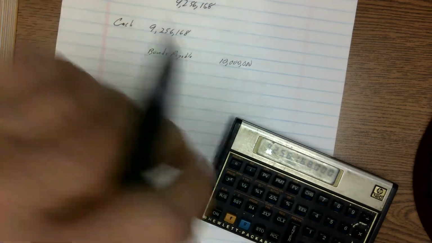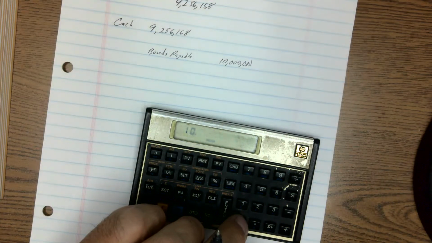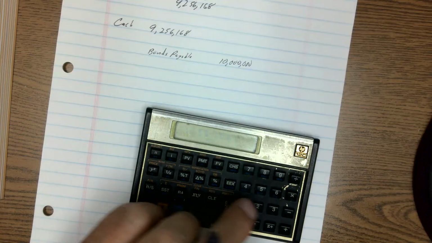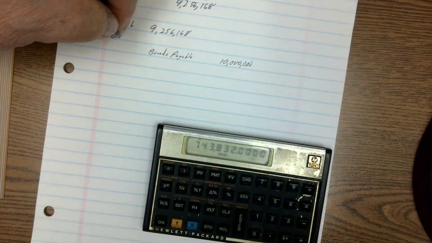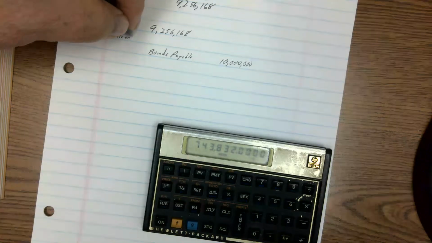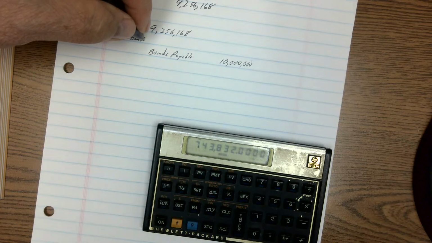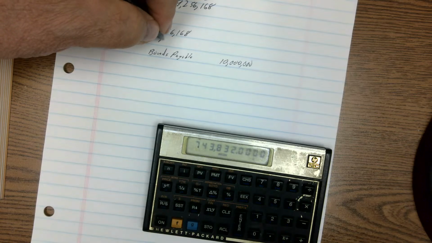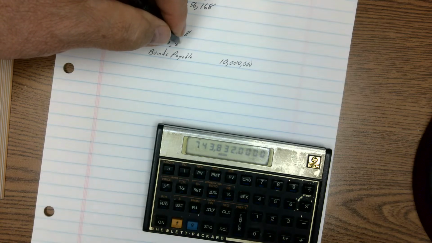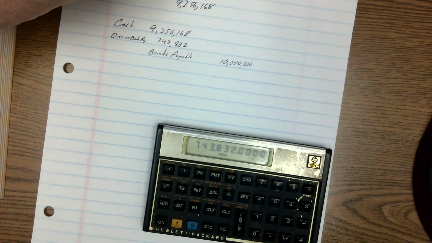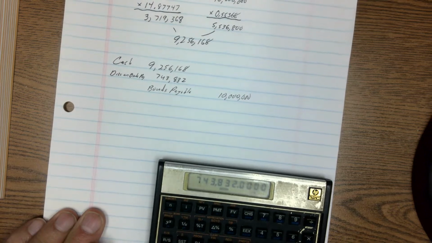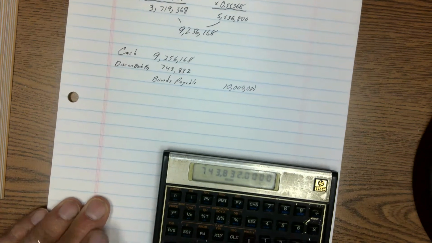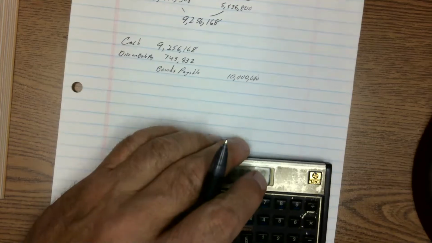And of course, we always have to balance. So I'm going to have a discount on bonds payable for 743,832. Okay, so that's my journal entry to issue these bonds. Okay, so what happens when I make the first interest payment?